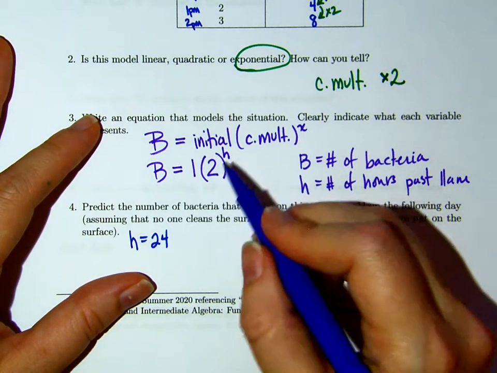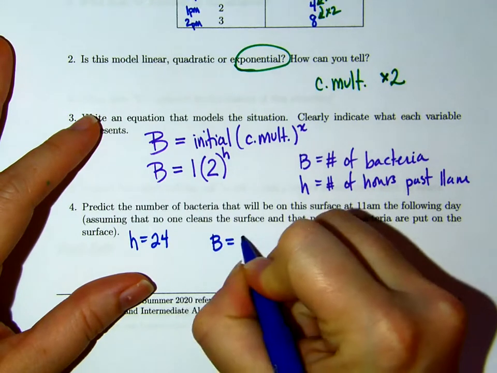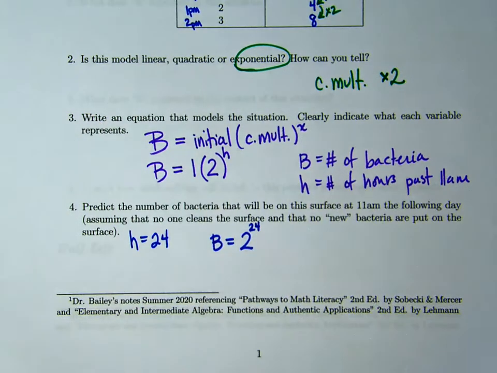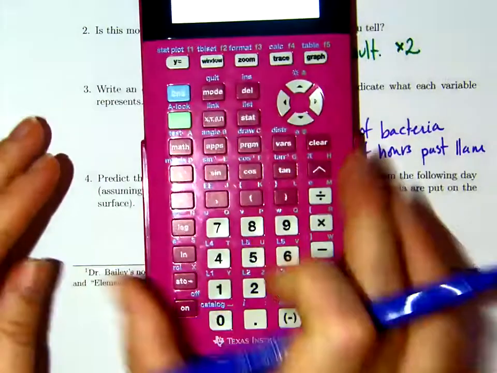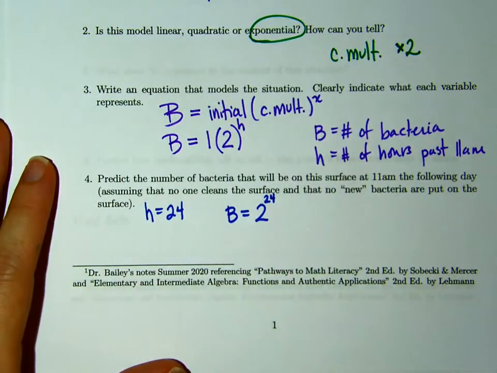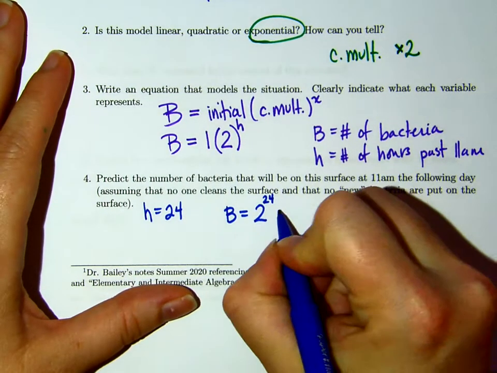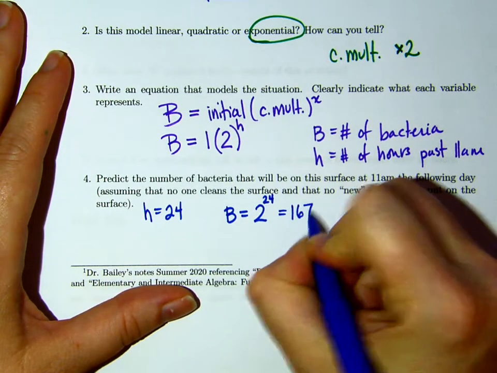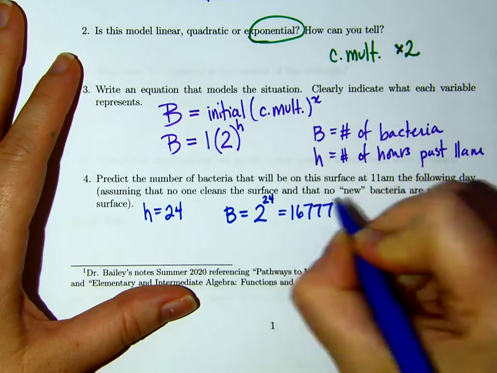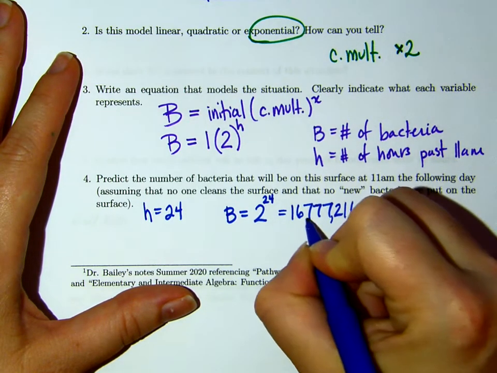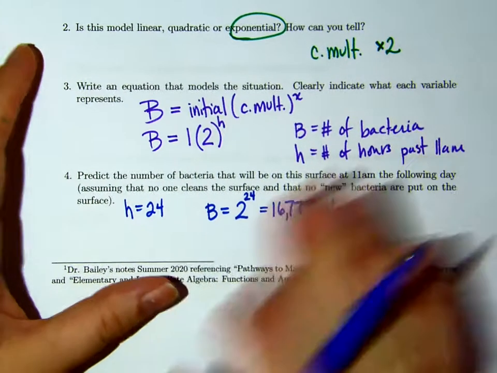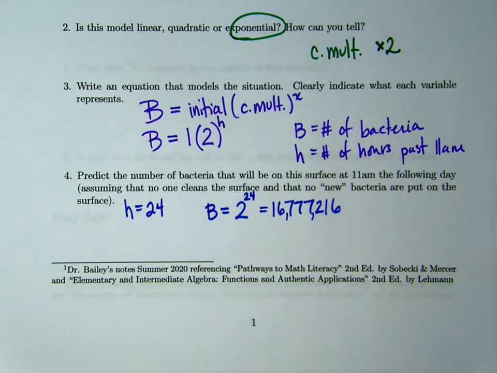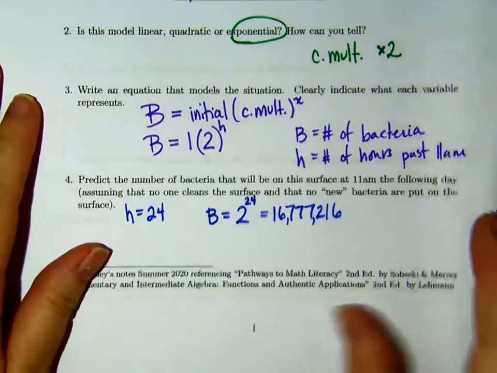If H is 24, then the number of bacteria is 2 to the 24th. I don't know what that is. That is a calculator's business. So I go 2, and then don't forget that this caret is the exponent button. 2 to the 24th. Whoa. Okay, what do we got here? 16,777,216 bacteria. Ooh, that's a lot of reproduction. Dang. Okay.